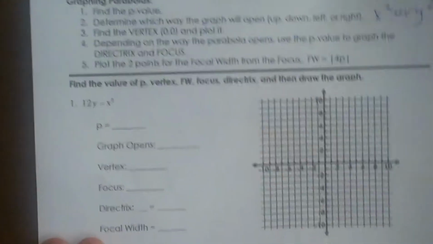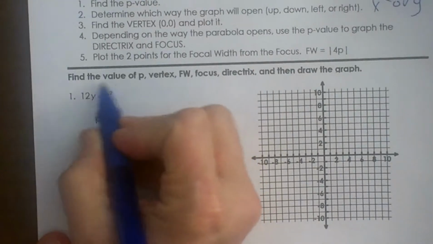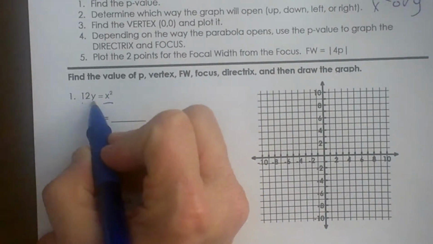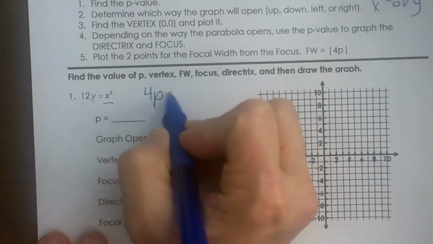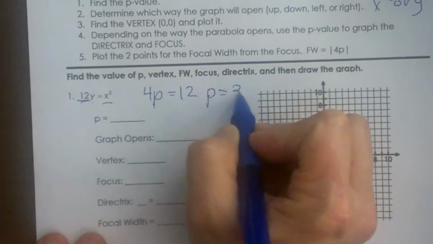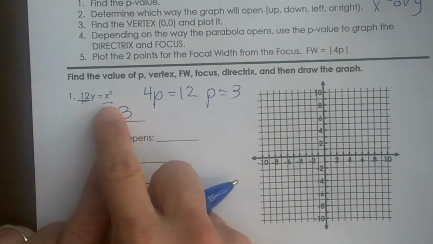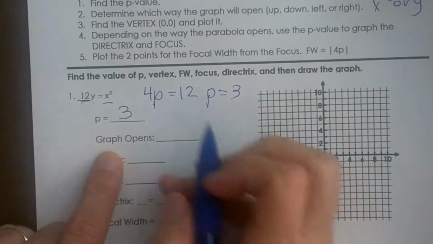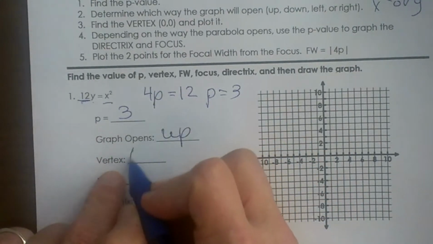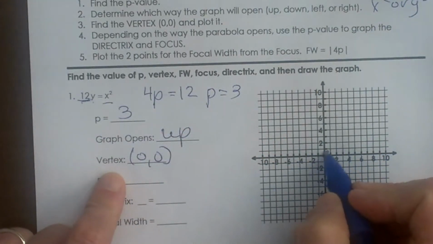Okay, so let's start with this one. We have x squared, and it's isolated, so we don't have to move anything, is equal to 12y. So that means 4p, remember in the equation, 4p is equal to 12, so p is what? 3. So our distance is 3. Now, this is an x squared, and p is positive, so this one's going to face up. Okay, our vertex is going to be at (0, 0), because we're not adding anything to x or y.